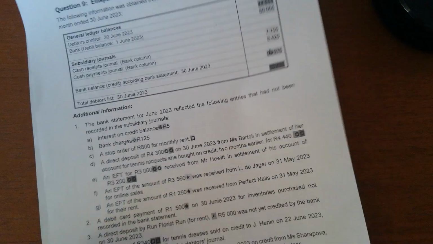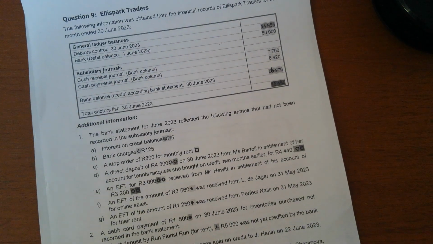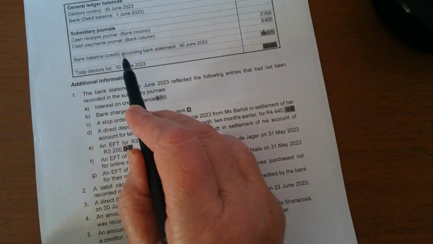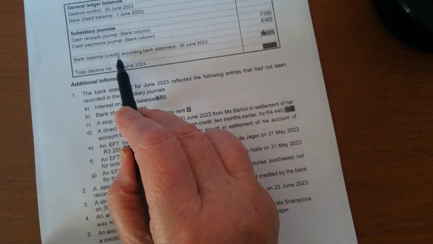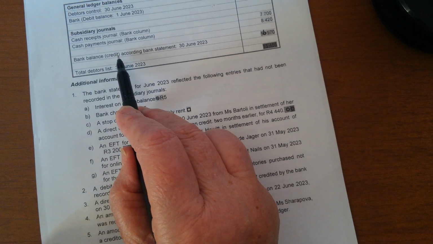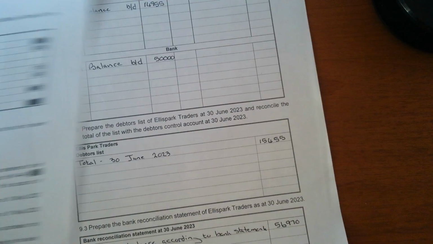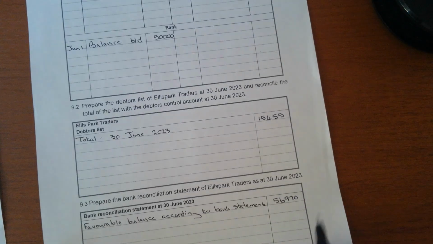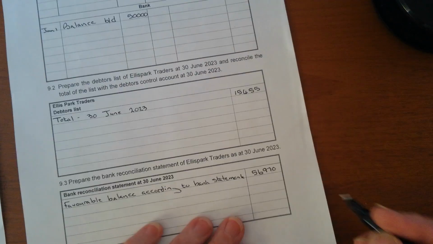So remember, when we have a favorable balance, we will have it on the debit side of the bank. When the business has a bank account in the books of the bank, they will treat your account as a creditor, like a liability, because they owe you the money. Okay, so the favorable balance according to the bank statement is 56970.